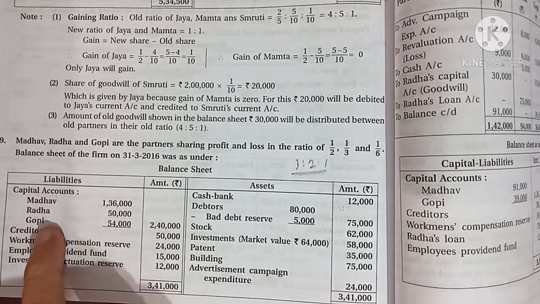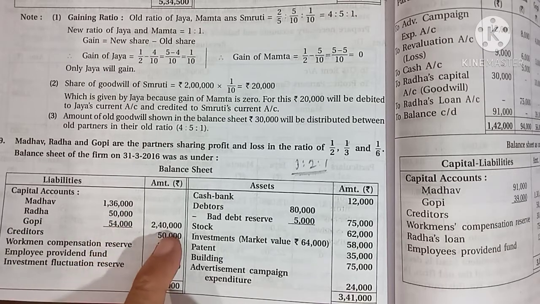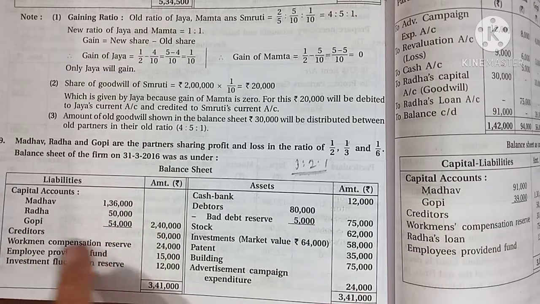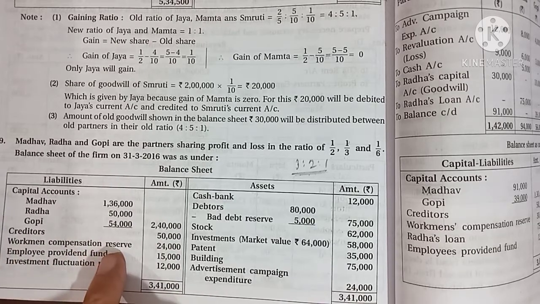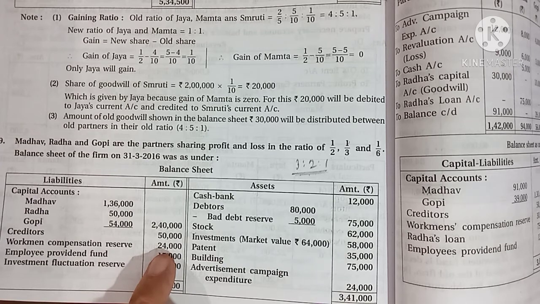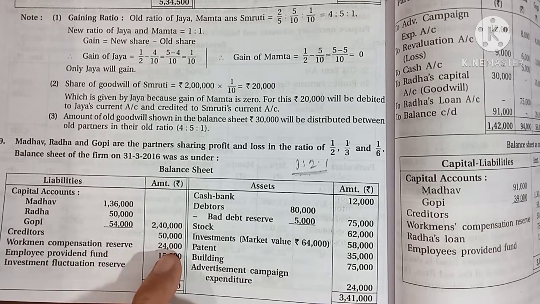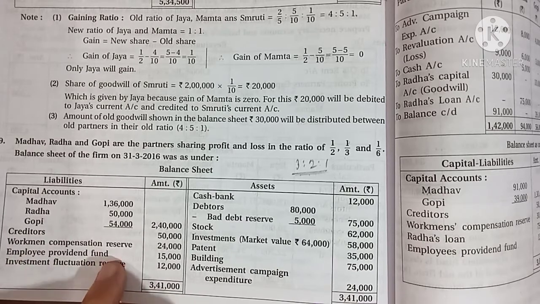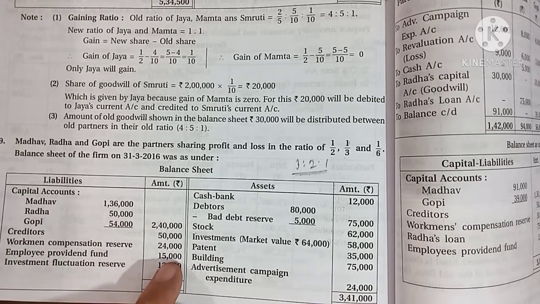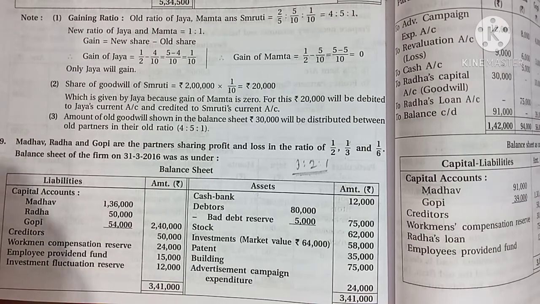The capital of M, R and G: 136, 50 and 54. That means 240. Do you understand that? Creditors 50,000. Workman compensation reserve distribution is coming, so we have to keep that in mind. Workman compensation reserve is 24,000. Employees provident fund will not be distributed because it is a liability, so don't distribute the employees provident fund of rupees 15,000. And the investment fluctuation fund you also have to distribute.